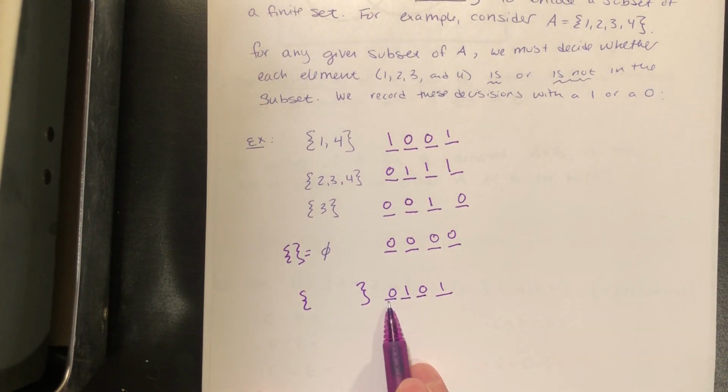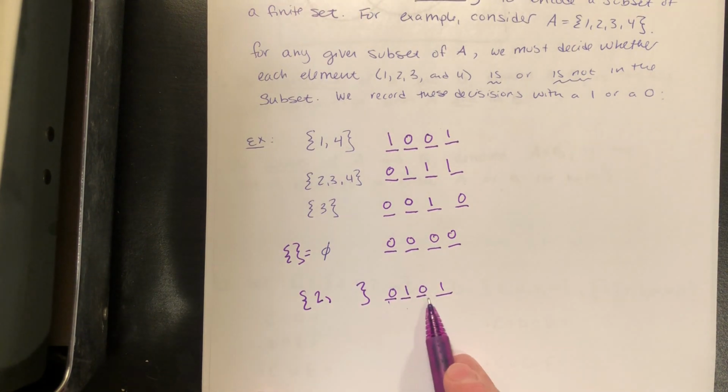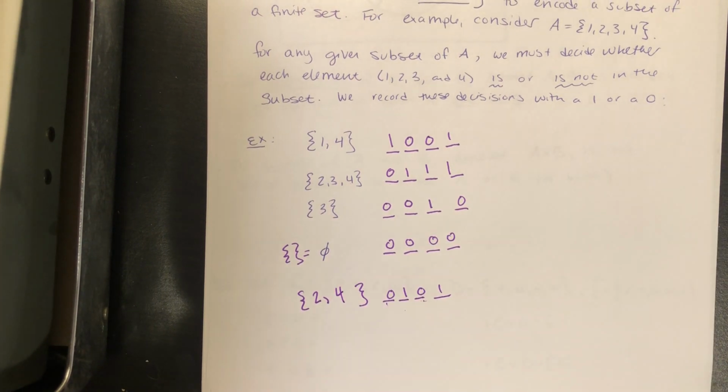So having a 0 in the first place means that the number 1 is not going to be in the subset. Having a 1 in the second spot means that 2 is in the subset. A 0 here means don't include 3. And a 1 here means we do include 4. So this would correspond to the set 2, 4. And we'll see that thinking about subsets as binary strings can be really useful in some counting problems in the future.